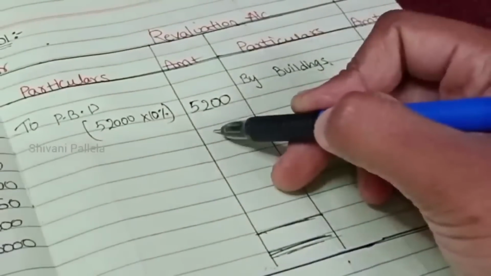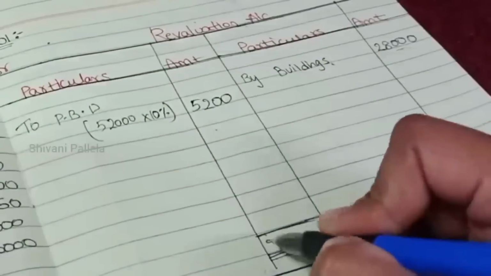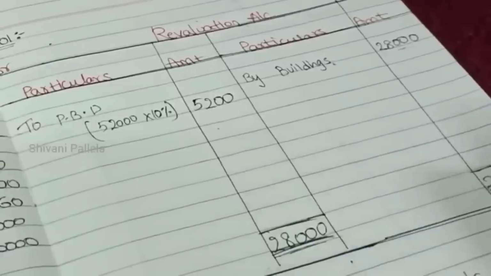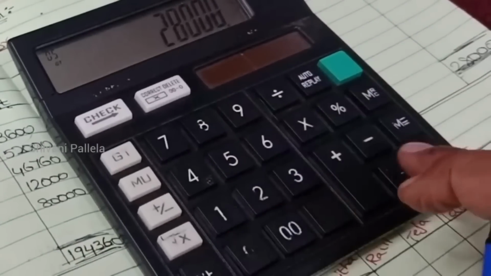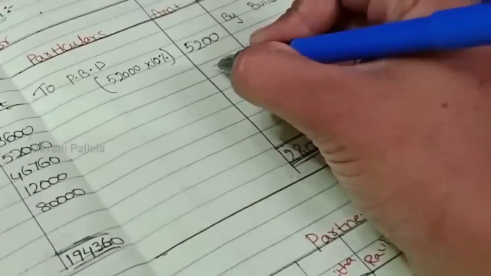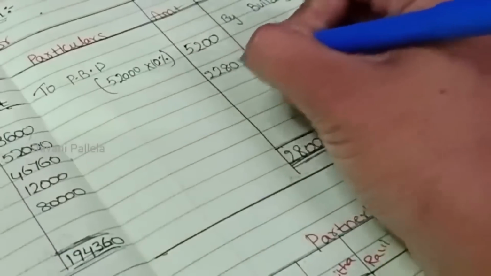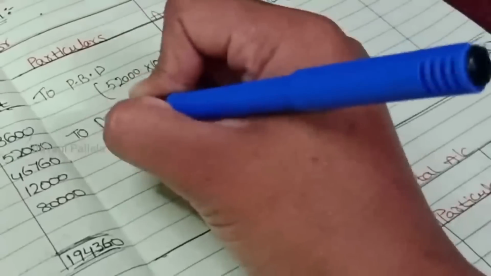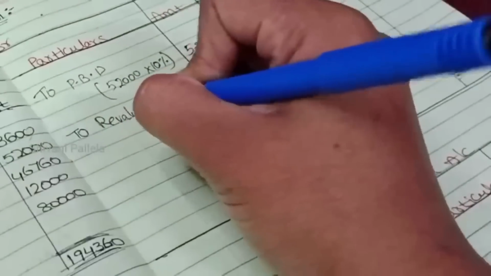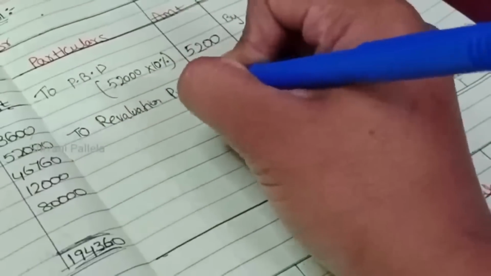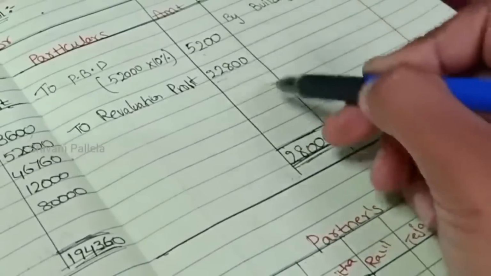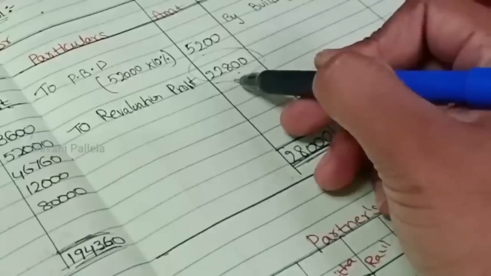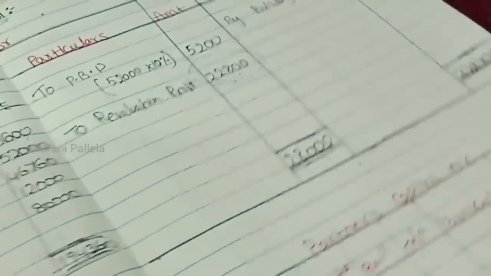Debit is showing 5,200. Credit is showing 28,000 only. 28,000 is the highest, so we are adding and equalizing both. In 28,000, deducting 5,200 gives how much? 22,800 is the revaluation account profit. We just need to deduct 5,200 from 28,000 and we get 22,800. This amount we need to share to the partners, right?